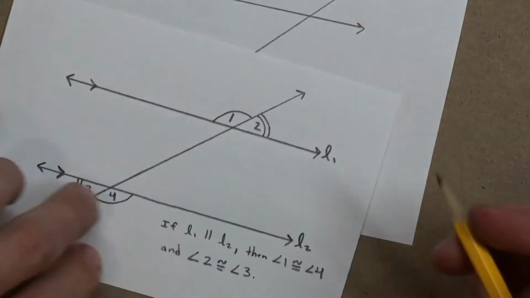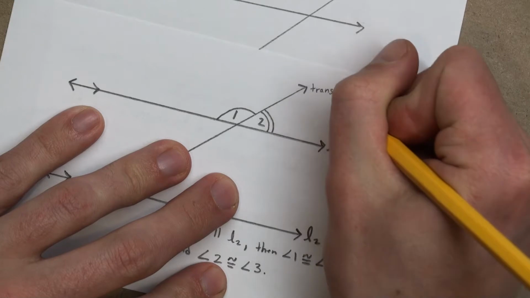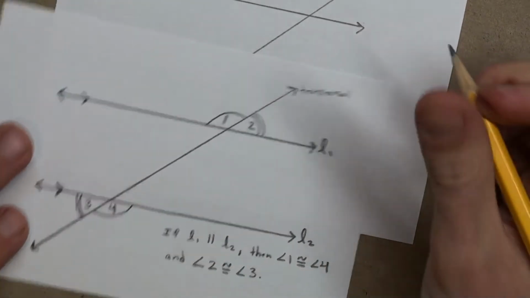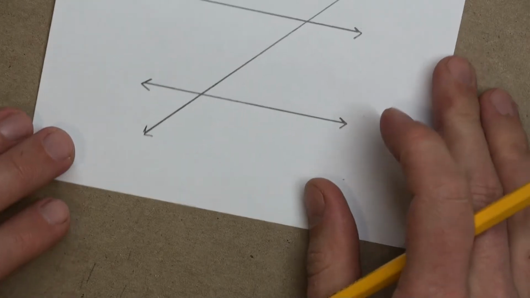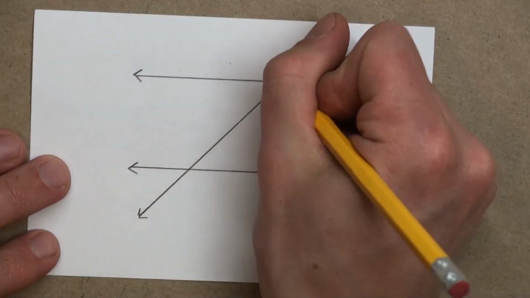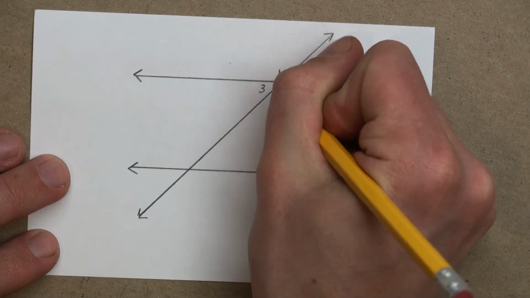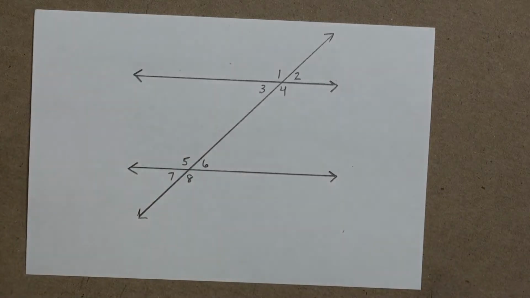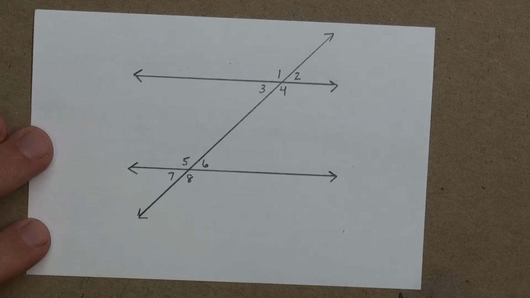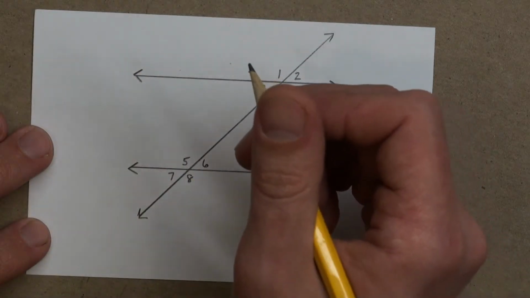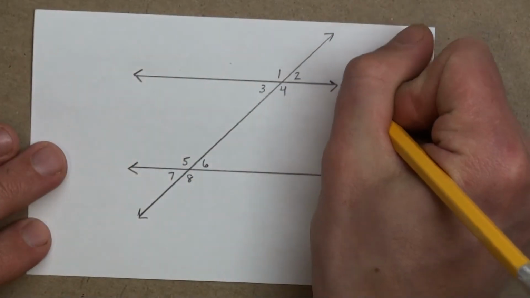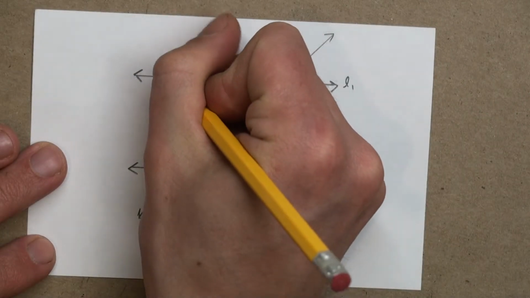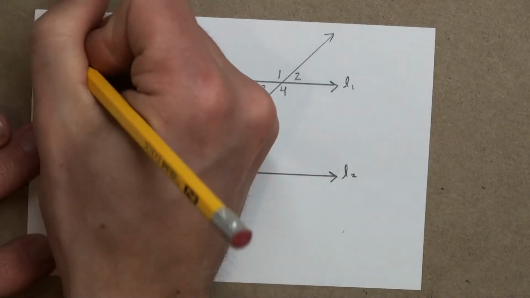Let's just go back to card 83 and label this as the transversal. Alright, let's see. Let's do 1, 2, 3, 4, 5, 6, 7, 8. And let's label this L1 and L2, and let's say that these lines are parallel.